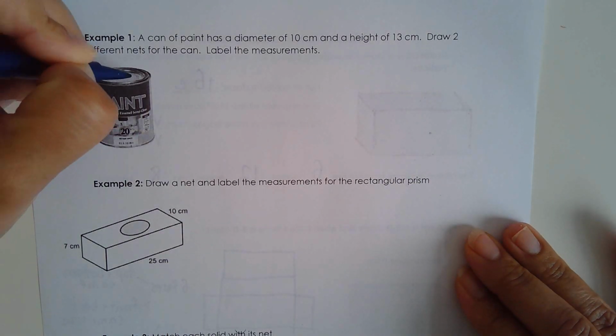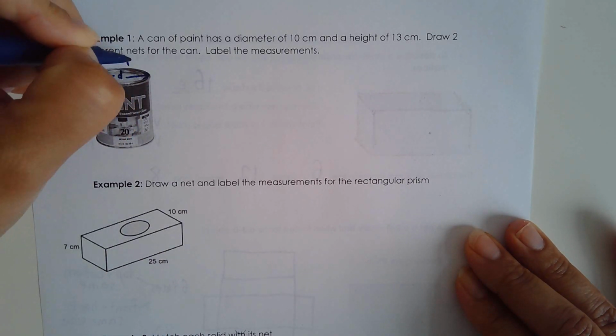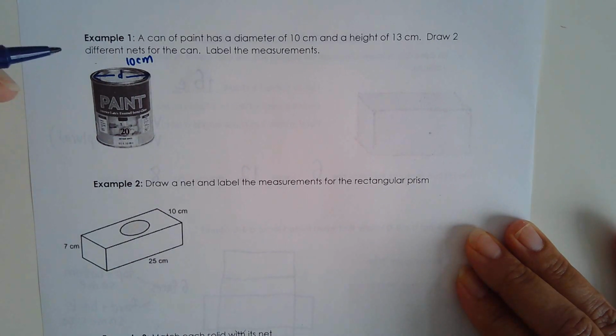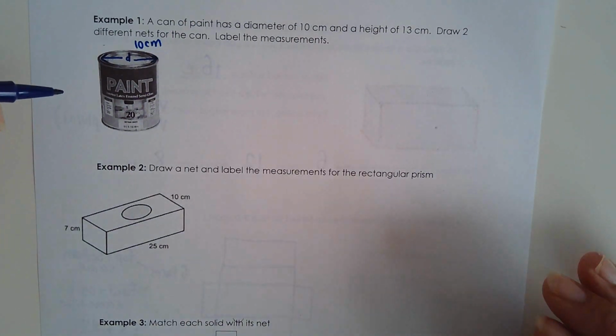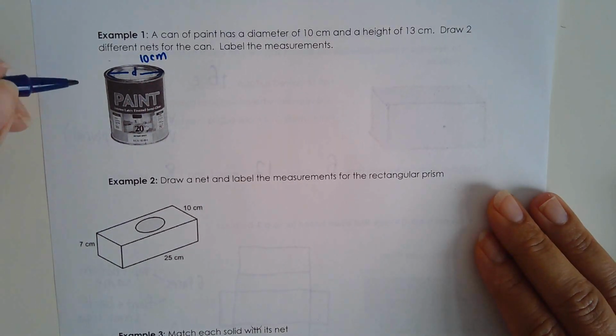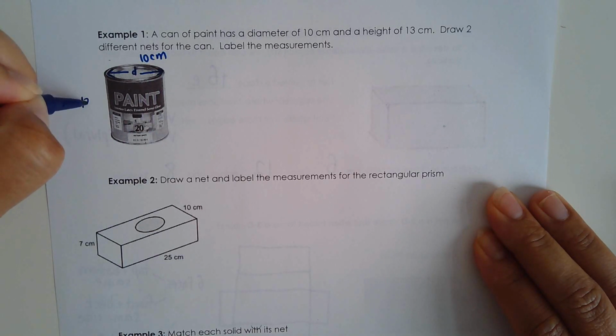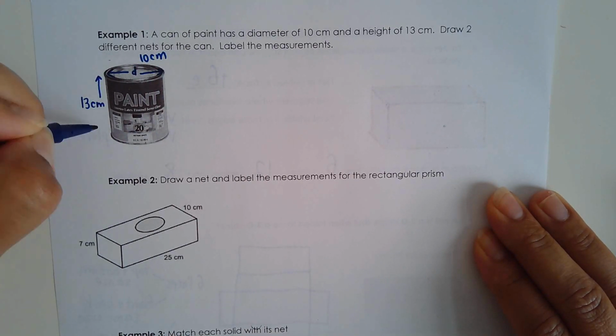Okay, so in example 1, we have a can of paint that has a diameter of 10 centimeters. So the diameter is the distance across the middle of the circle. So that's 10 centimeters. And it has a height of 13 centimeters. It has a diameter of 10 centimeters and a height of 13 centimeters.